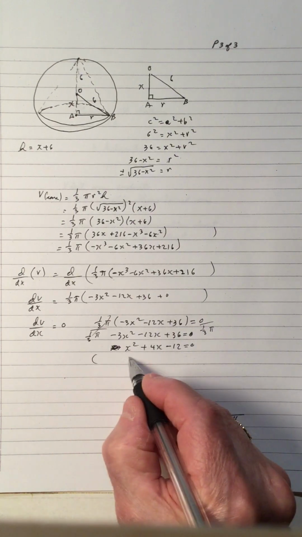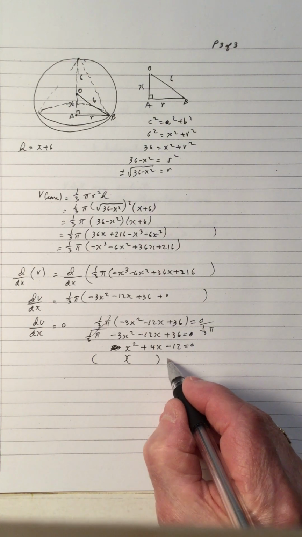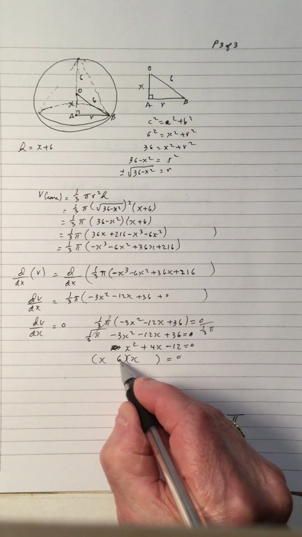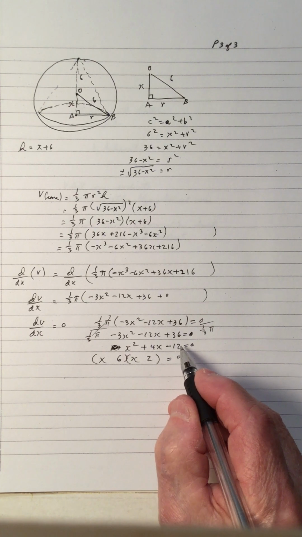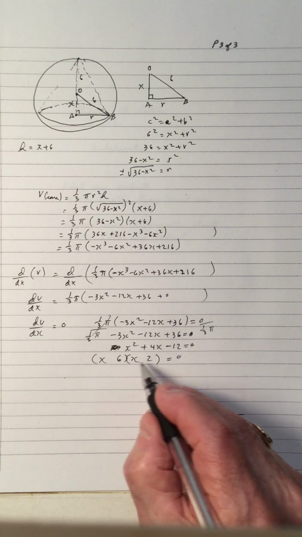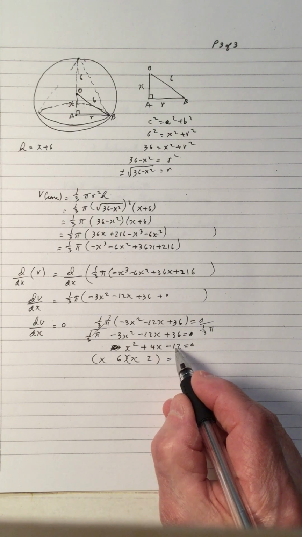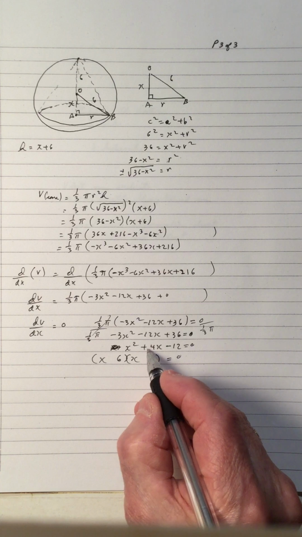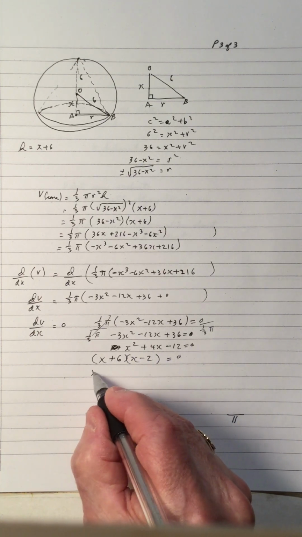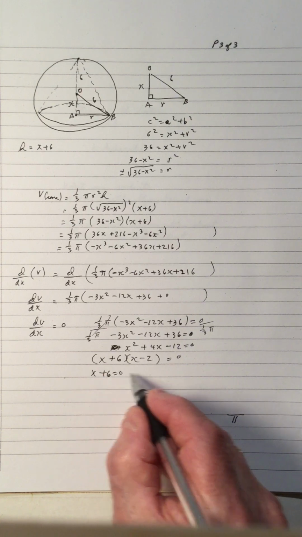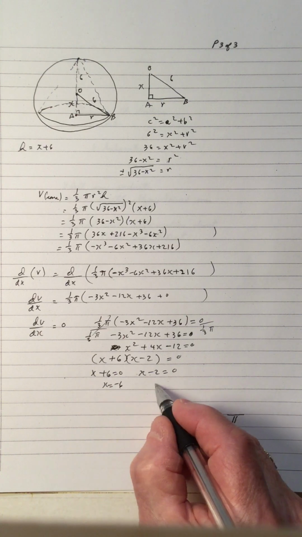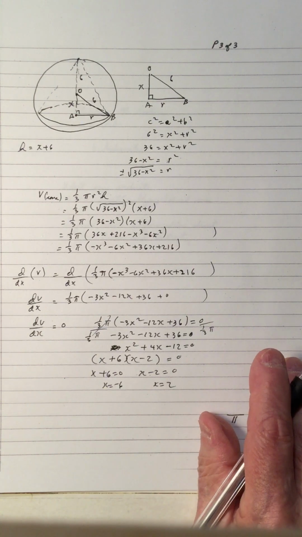I got a quadratic, so I'll factor it. And x squared is x and x. Factors of 12 to give you 4 is 6 and 2. Remember, 12 is 12 times 1, 6 times 2 or 3 times 4. But the factors of 12 to give you 4, 6, and 2. Product is negative, so one of these is plus and one is minus. Because the sum is positive, the larger one is positive, smaller one is minus. X plus 6 equals 0. X minus 2 equals 0. X is negative 6. X is 2.